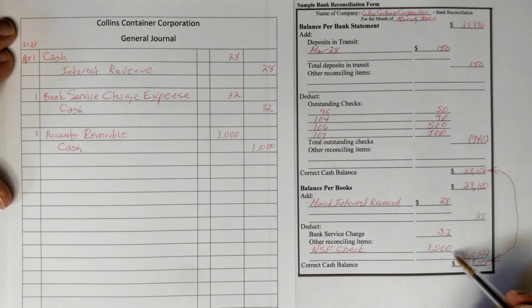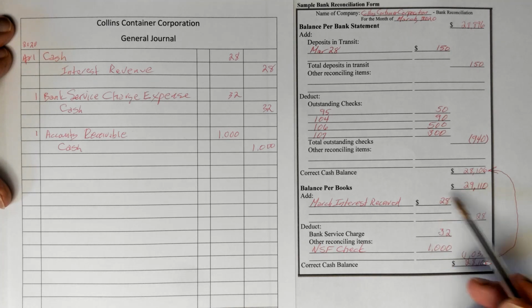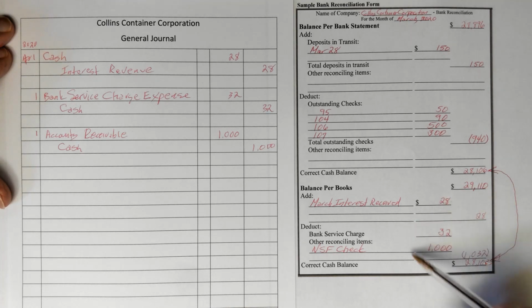So we've got the three entries that we've recorded, and so next month when we do the bank reconciliation, we'll see them on our general ledger. We'll see each one of these, and they will not appear as reconciling items on the next bank reconciliation. If we do not make entries for these things, then on next month's bank reconciliation, they will appear once more as reconciling items.